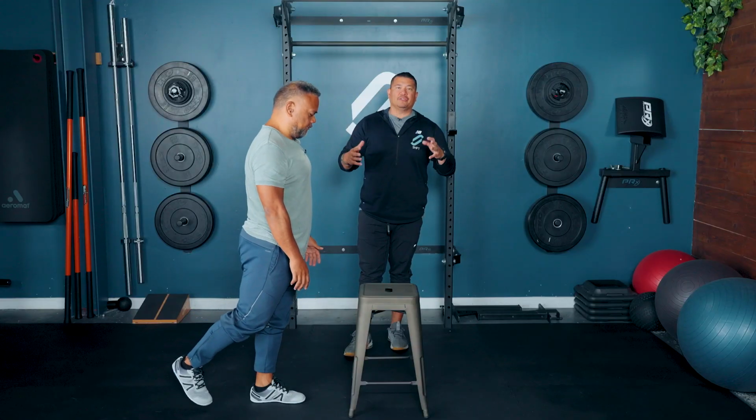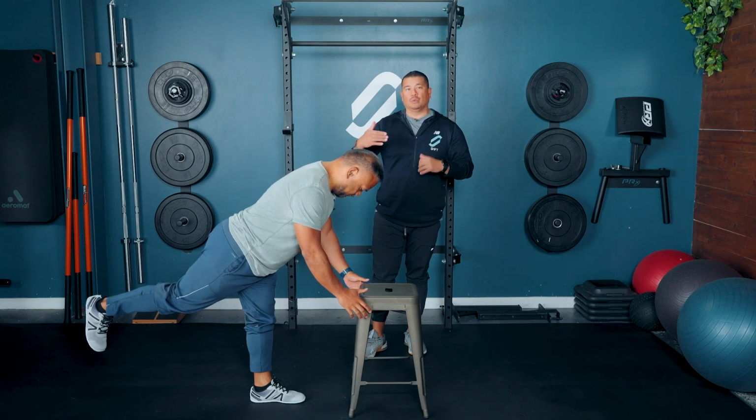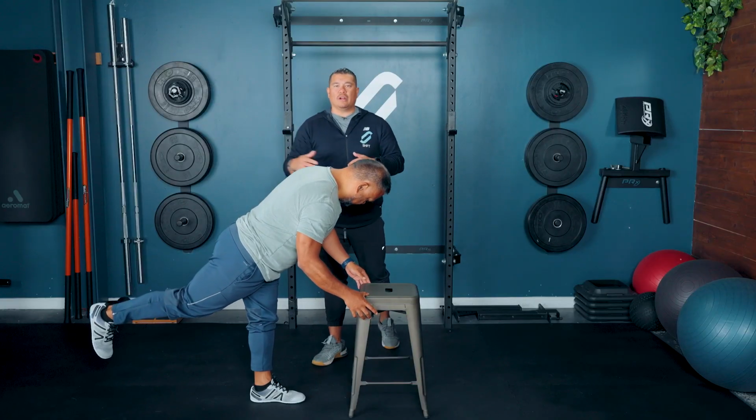For my heavy lifters, for my power lifters, Olympic lifters, a lot of the time we don't do a lot of foam rolling right away. We go right into loading the joints, and we try to speed up the process of our warm-ups. And this is one of the great ones.